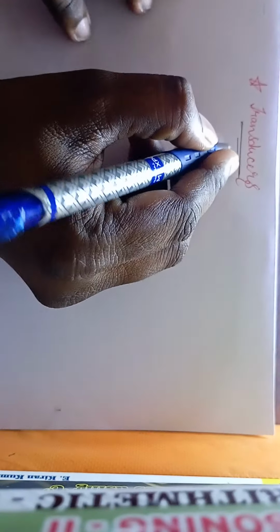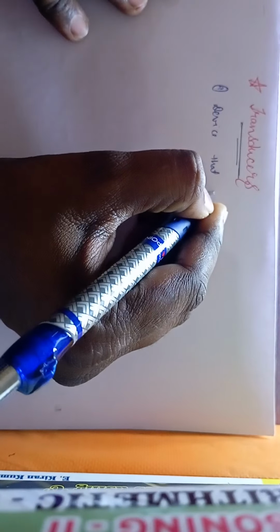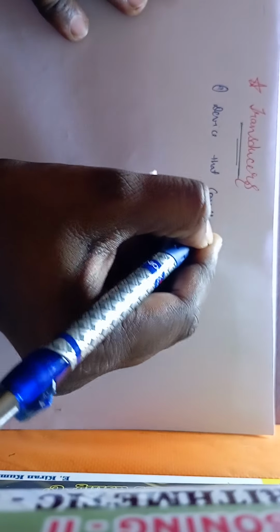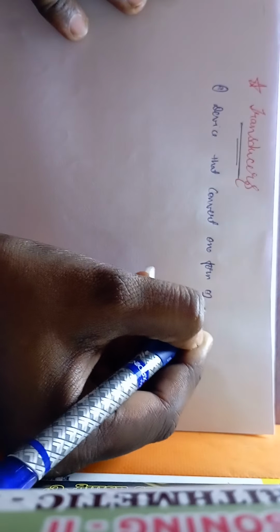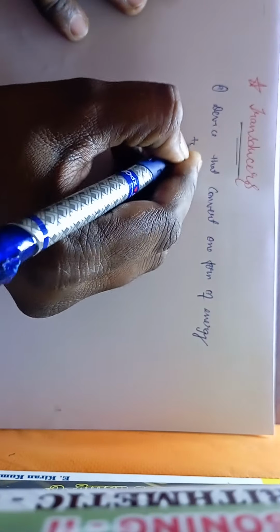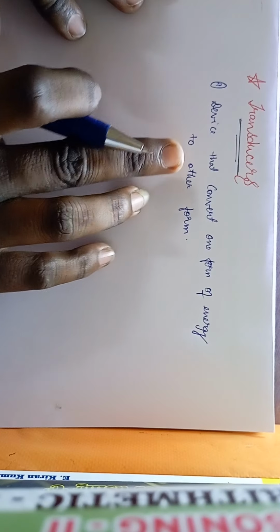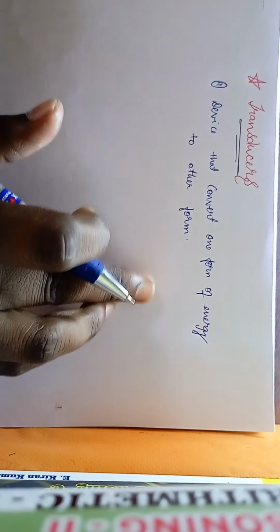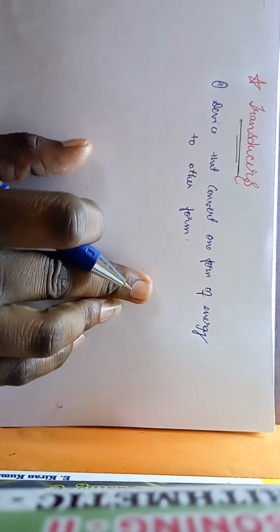It's nothing but a device that converts one form of energy to the other form. So it converts a measurement to a usable electrical signal.